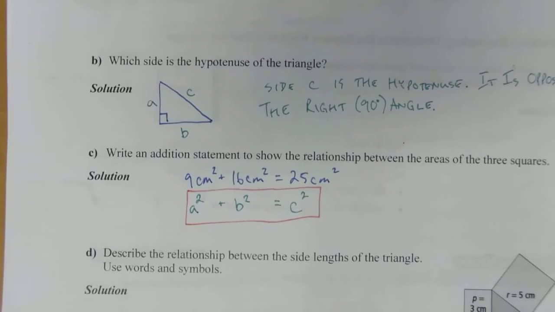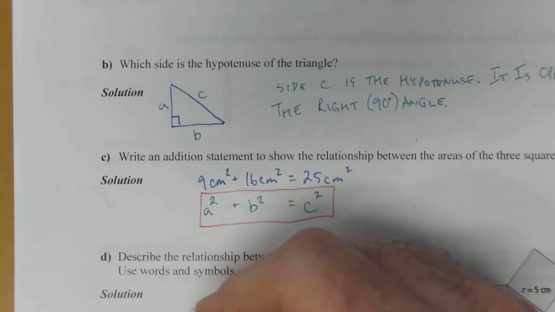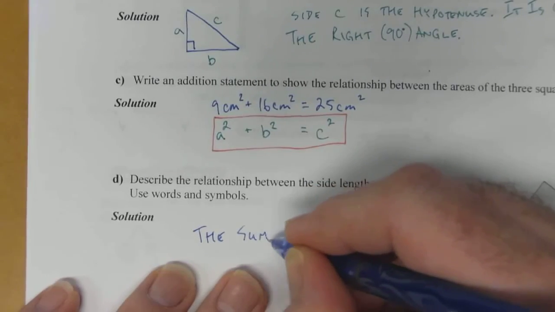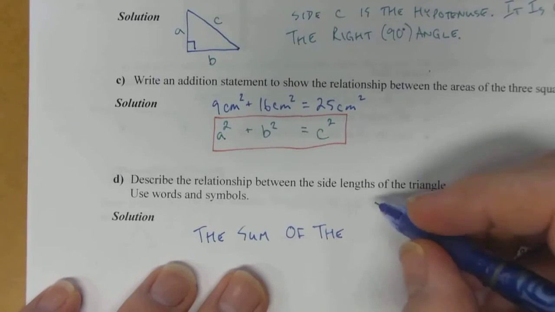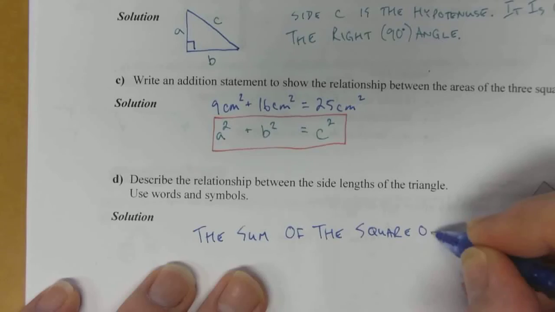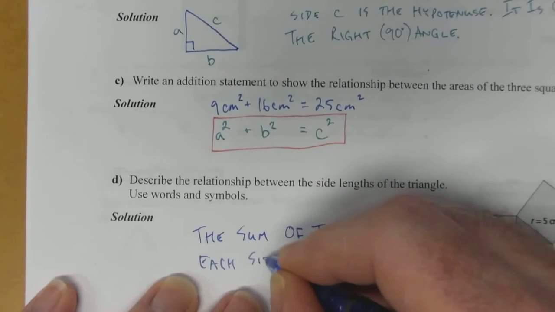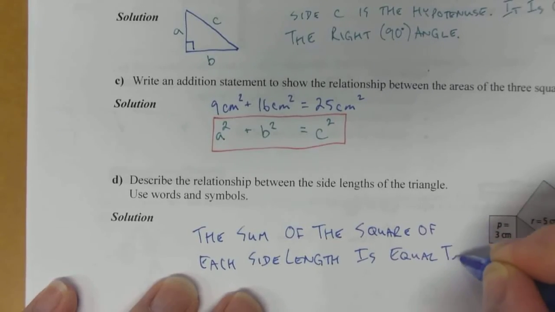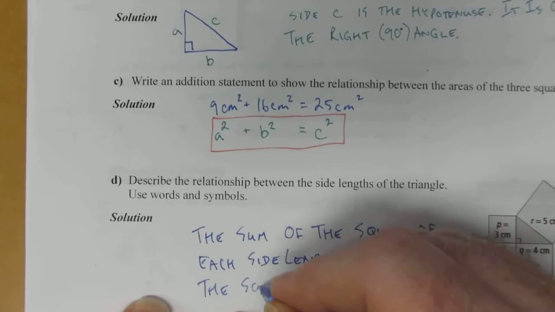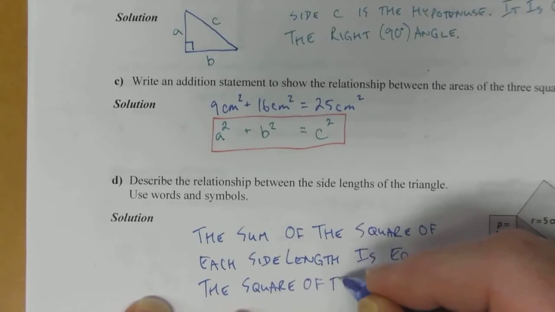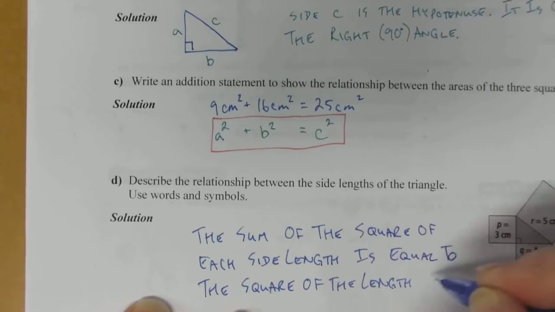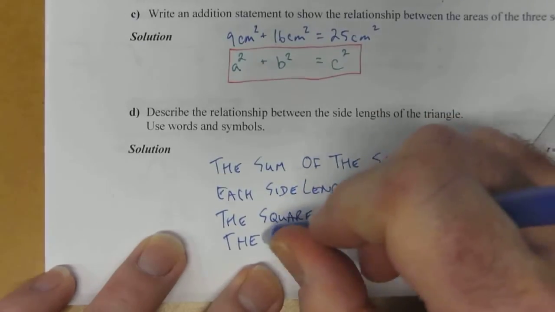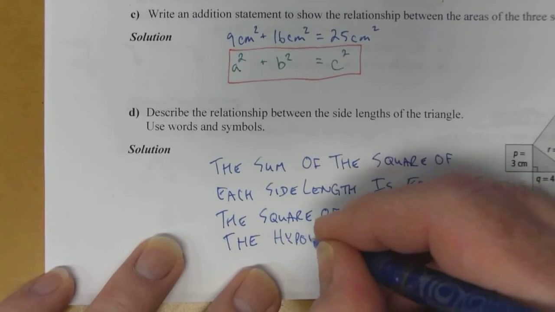Well, I've used symbols up above, but if you want to use words, the sum of the square of each side length is equal to the square of the length of the hypotenuse.